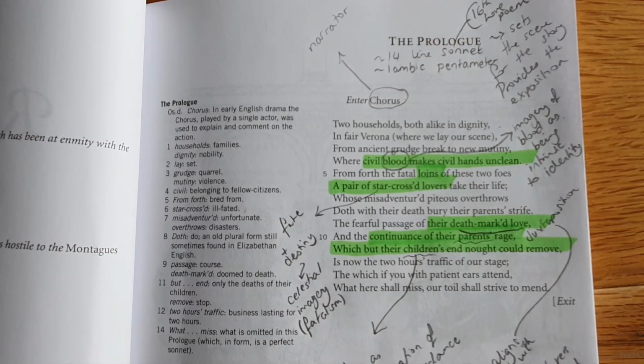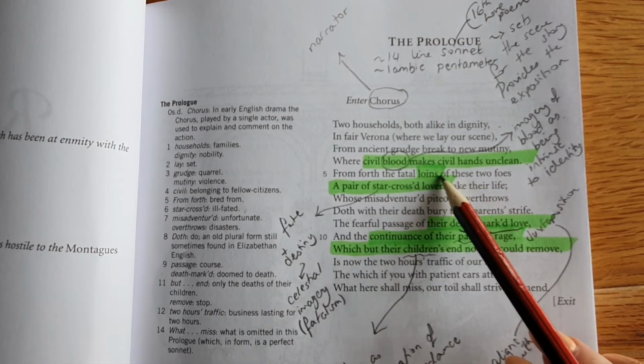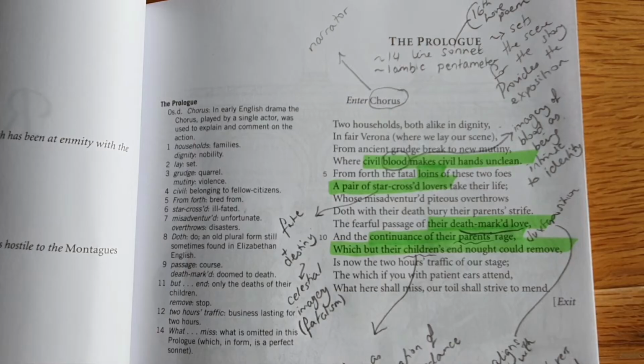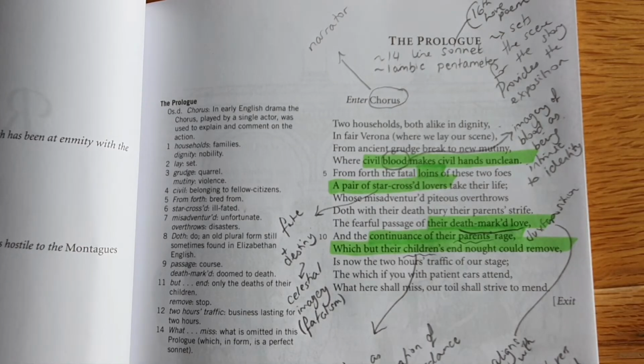From forth the fatal loins of these two foes. Now, in Shakespeare's time, Shakespeare would have been pronounced differently because it was in early modern English. So that word loins would actually have been pronounced more like lines, and it would have meant lines in modern day English. It's a play on words. Loins meaning bedclothes, but also lines meaning family lines, as in a family tree, like genealogical lines, the line that you belong to in your family.